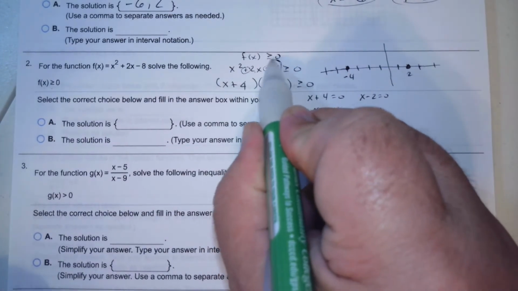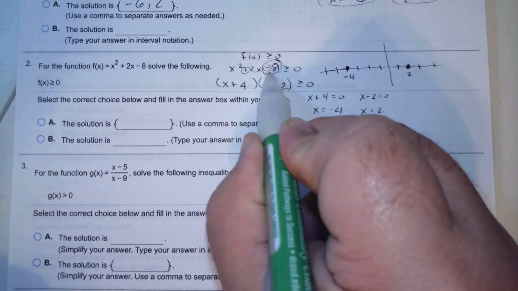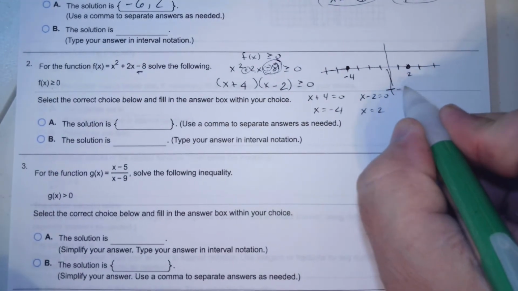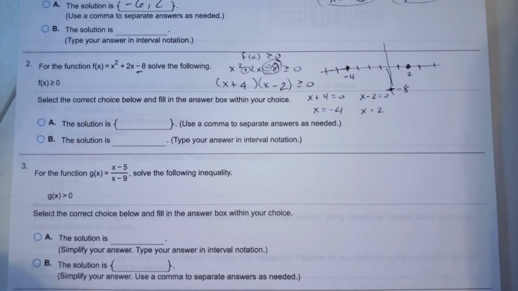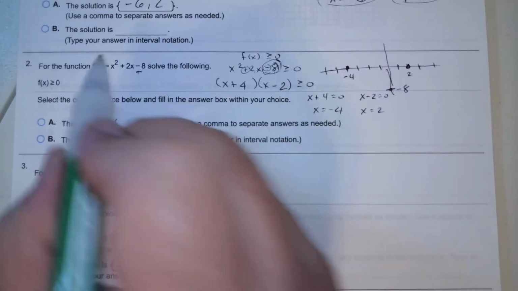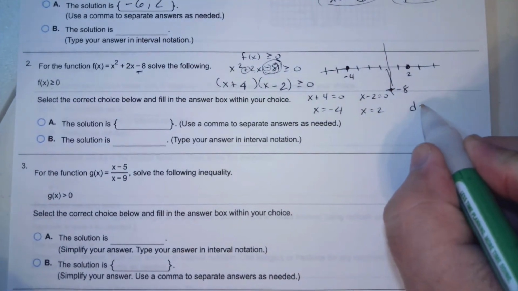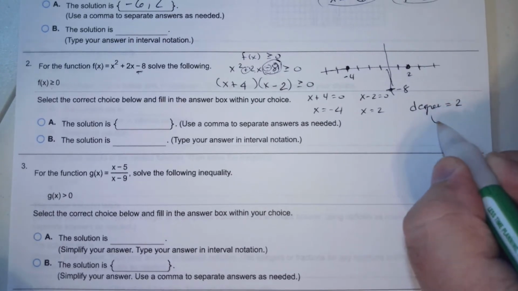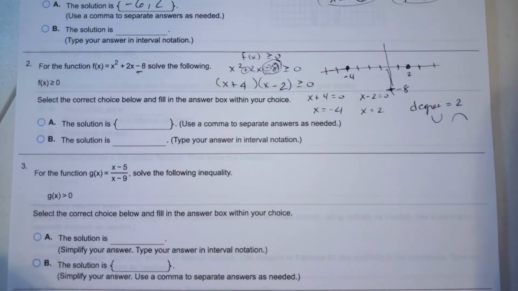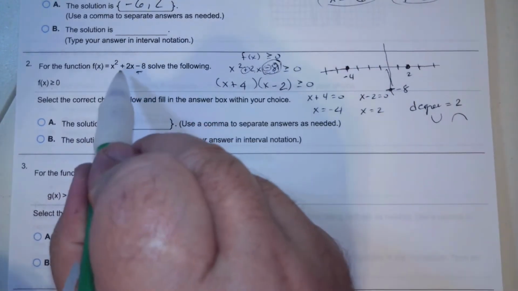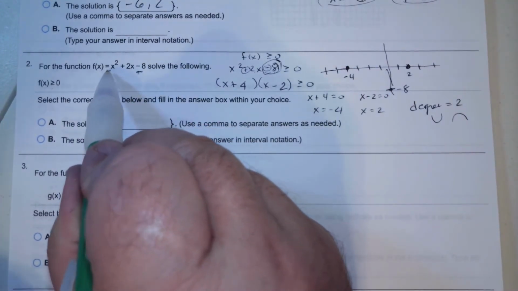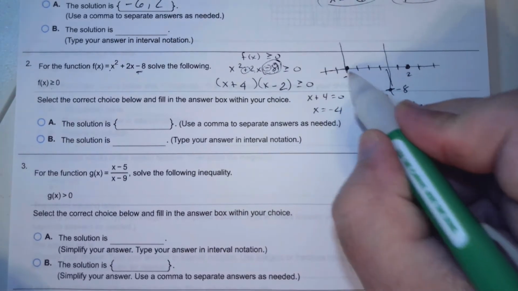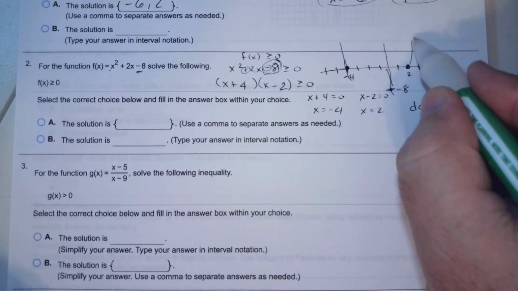We know that the y-intercept is negative 8. We know since degree equals 2, it's a parabola. Either opens up or opens down. Since the leading coefficient is a positive 1, it opens up. So we know the graph will look like this.